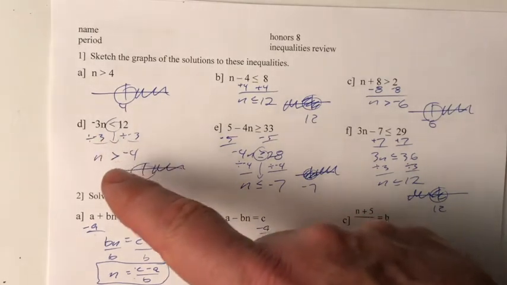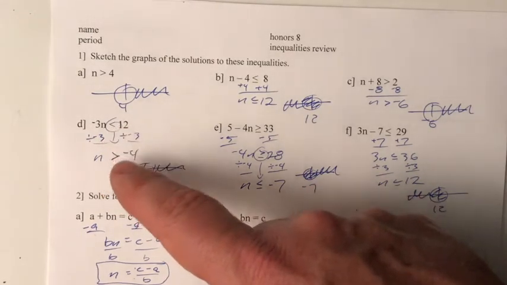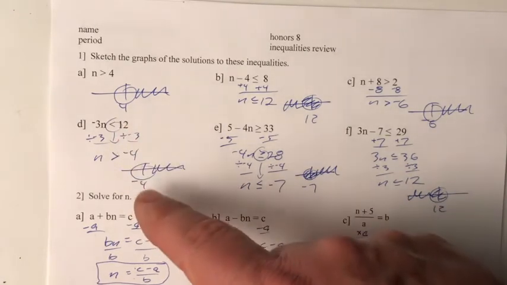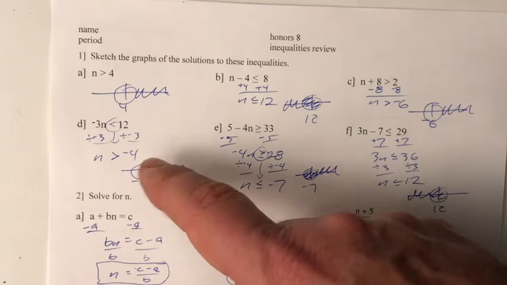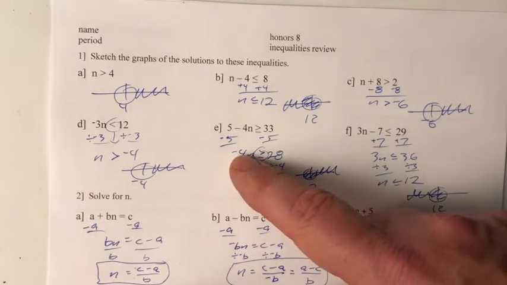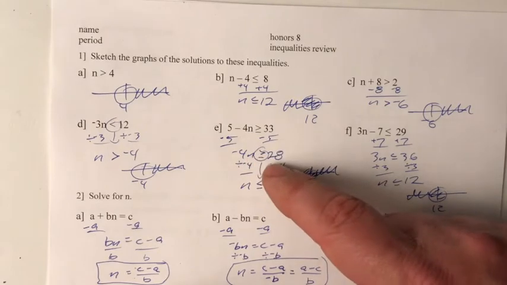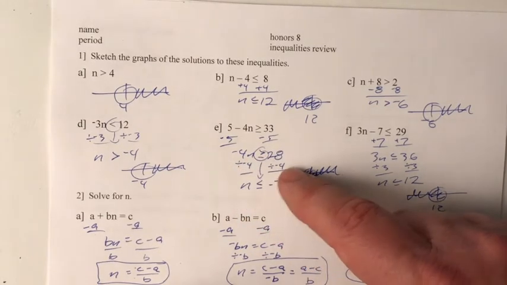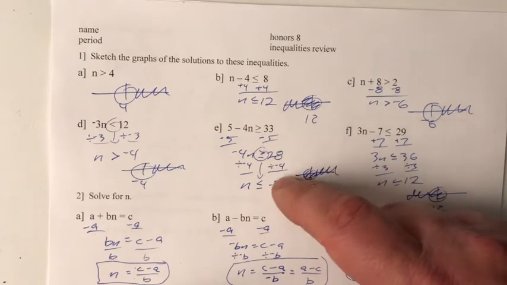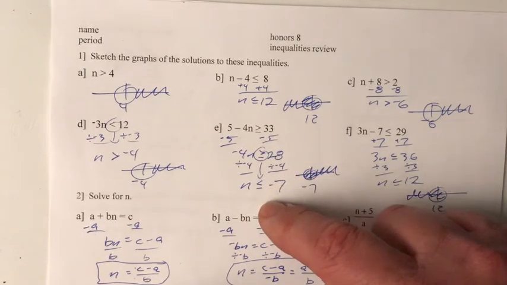Dividing by negative 3 here. Oh, we divided by a negative. That thing flippy flops. And 12 divided by negative 3 is negative 4, so open circle and shade to the right. Subtracting 5, we get negative 4n is greater than or equal to 28. We divide by negative 4. Again, the flippy flop. 28 divided by negative 4 is negative 7.